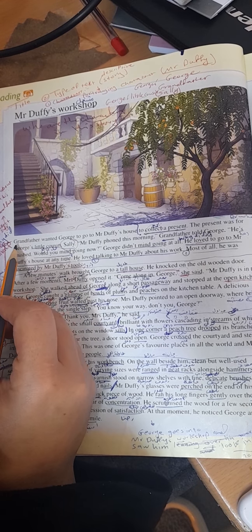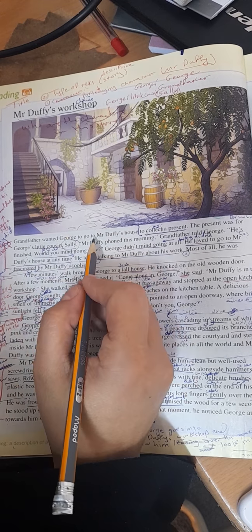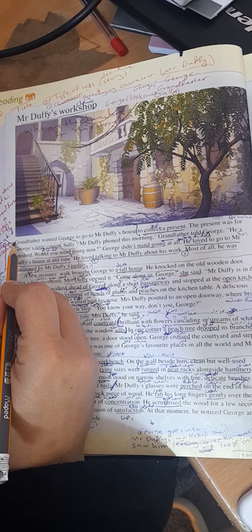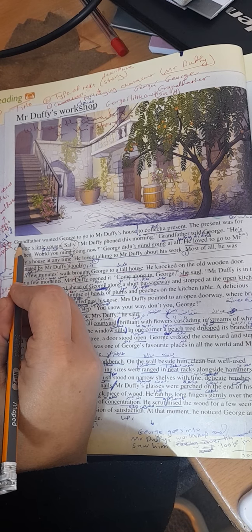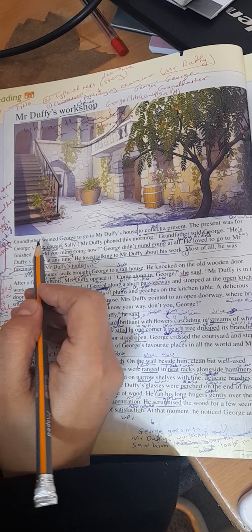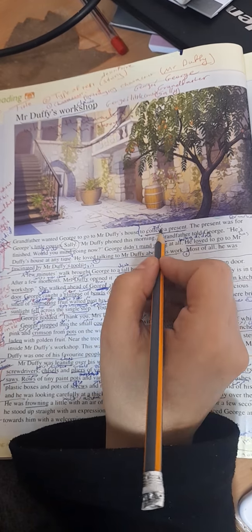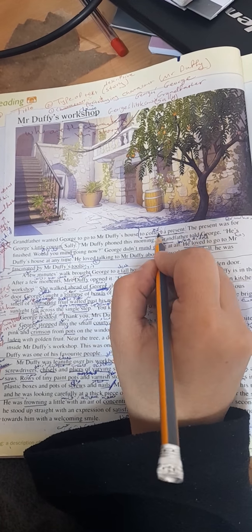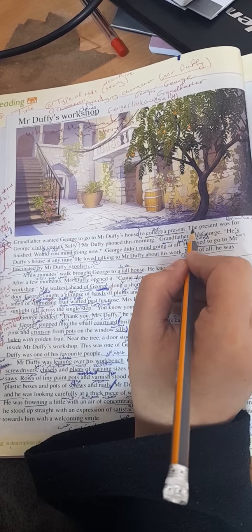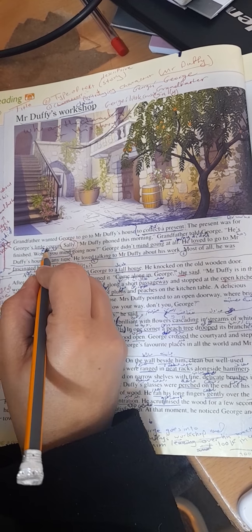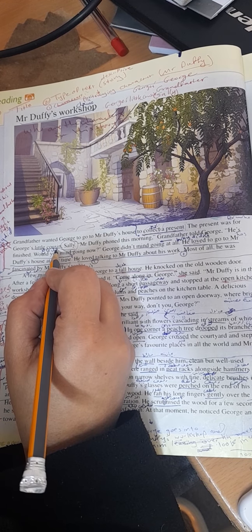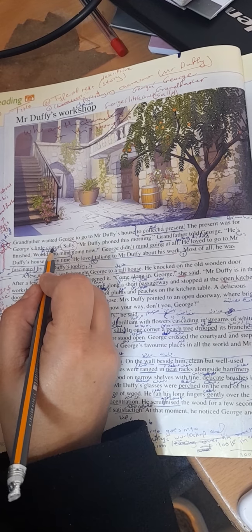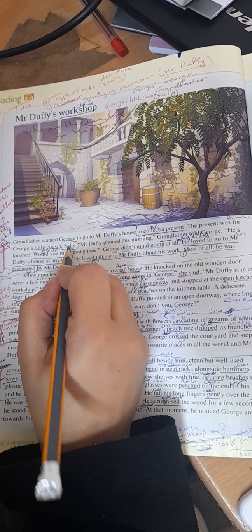Okay, let's start. Grandfather wanted George to go to Mr. Duffy's house to collect a present. So we have a question here. Why did grandfather want George to go to Mr. Duffy's house to collect a present? Present here means gift، يعني هدية. Collect، يحضر، يجلب، to bring. The present was for George's little cousin. So whose gift is it? It's for George's little cousin, Sally. Her name is Sally.